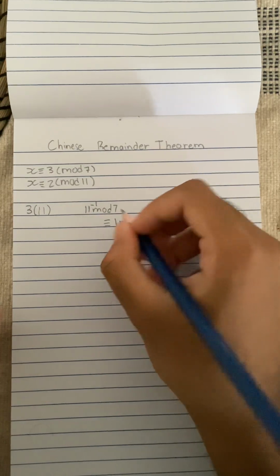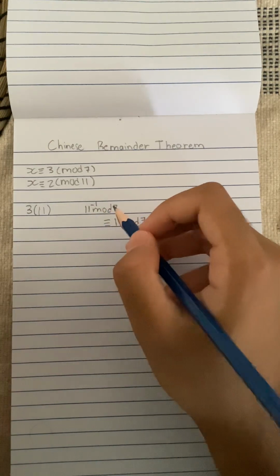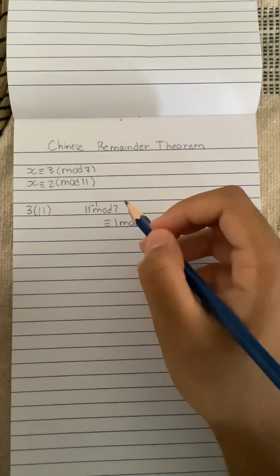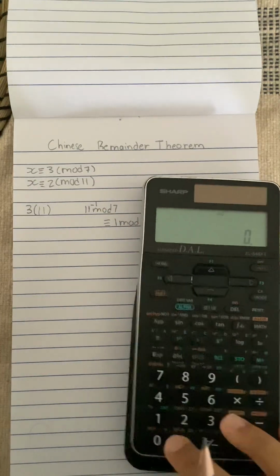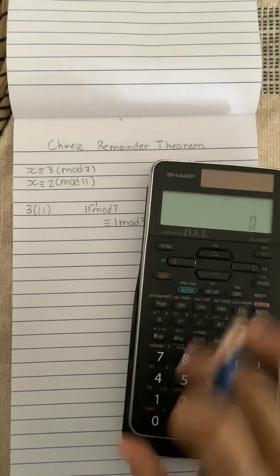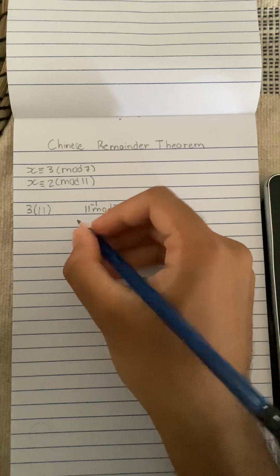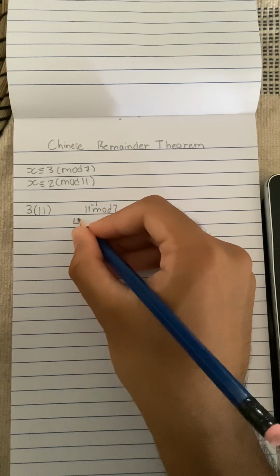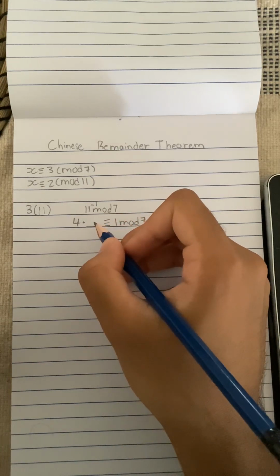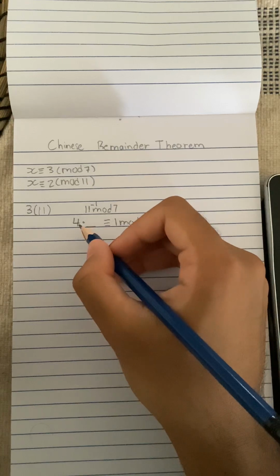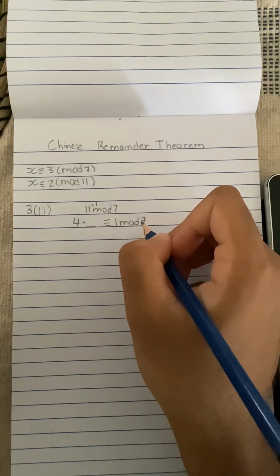Now in this case, the number is more than 7, so we can reduce that. If you subtract 7 from 11, you get 4. So the first number that multiplies is 4, but the second number is what we're trying to find. 4 times the number gives us a remainder of 1 when divided by 7.